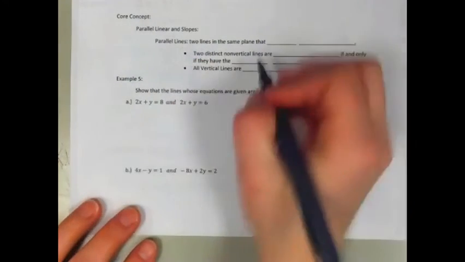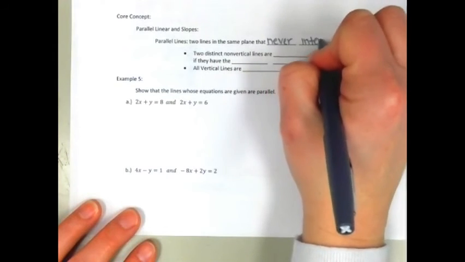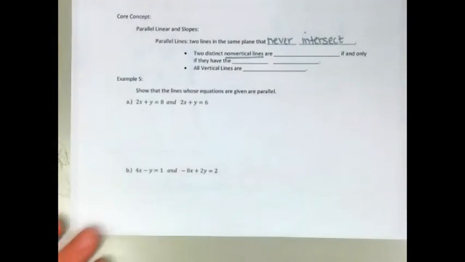What are parallel lines? They are lines that don't cross, right? So two lines in the same plane that never intersect. All right, two distinct non-vertical lines. Okay, two distinct non-vertical, because all vertical lines are going to be parallel, but do vertical lines have slopes? No, so they're not functions. So we can never talk about their slopes in this sense.